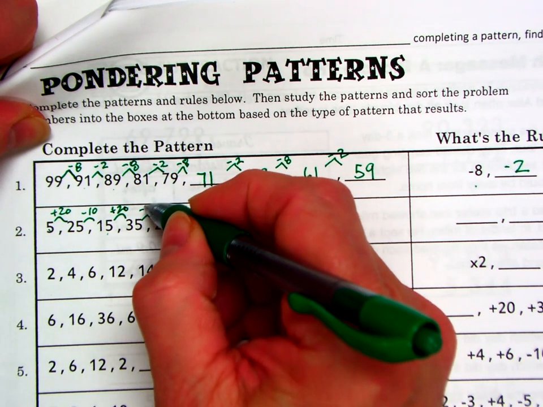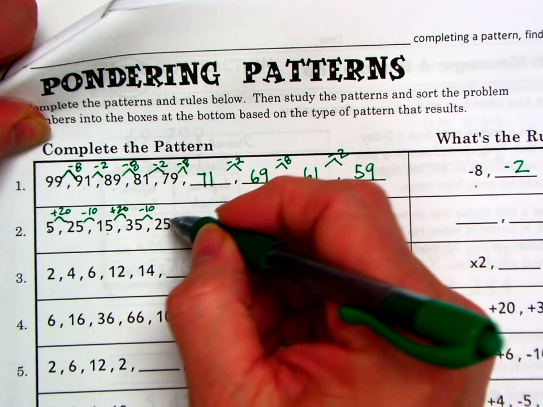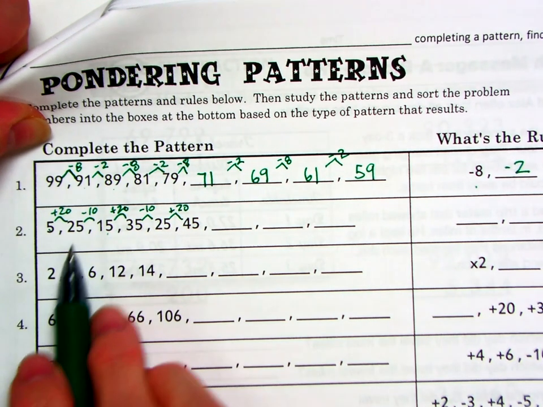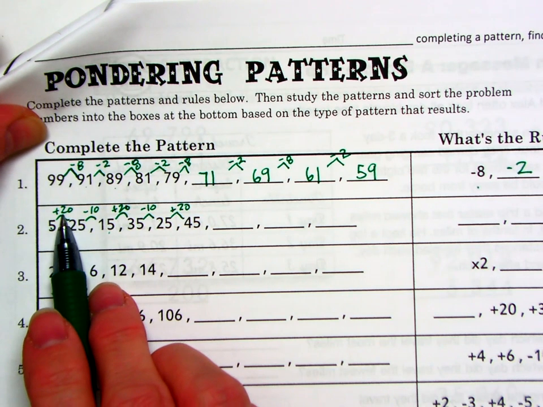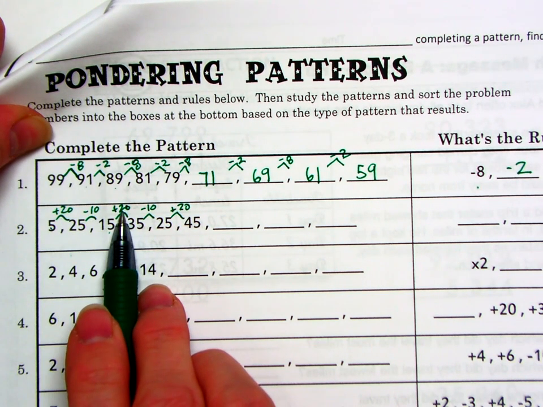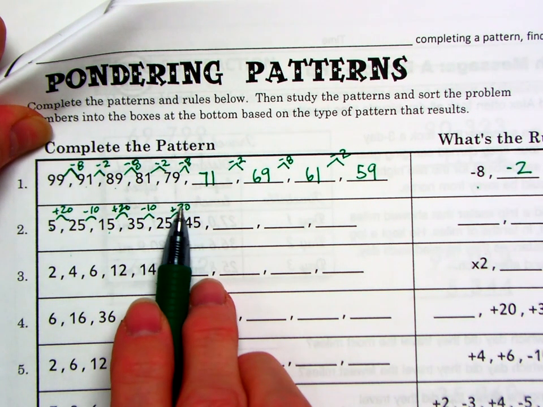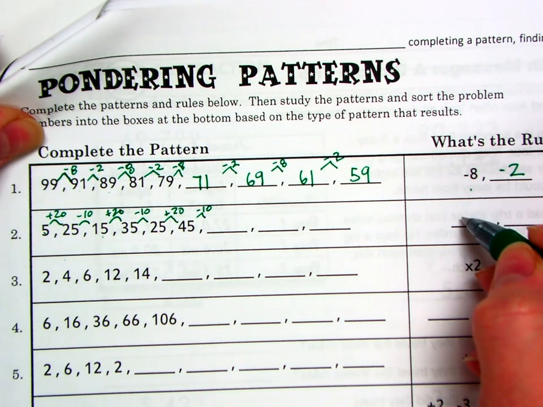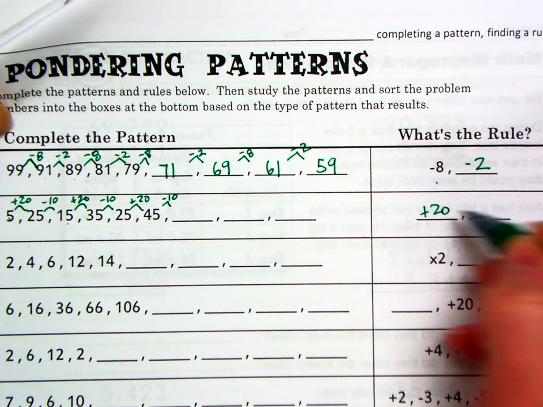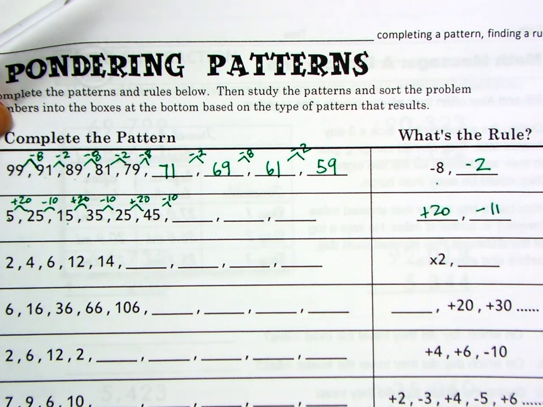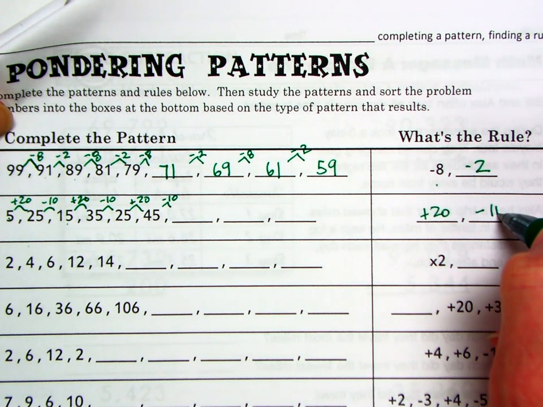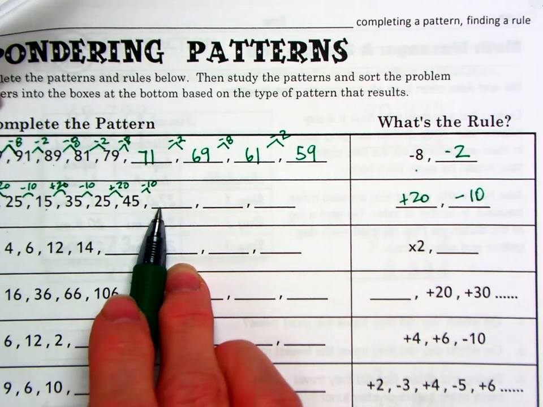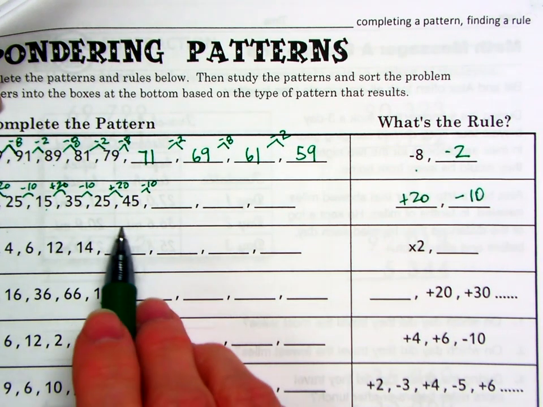35 minus 10 is 25. 25 plus 20 is 45. So I think that the rule is plus 20 minus 10 plus 20 minus 10 plus 20. Now I'm at minus 10. So I'm going to write the rule in over here. Plus 20 minus 10. Whoops. Minus 10. And now I'm going to go back here to this one and finish these last 3 blanks.